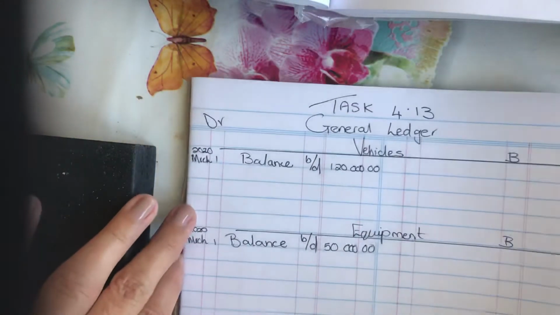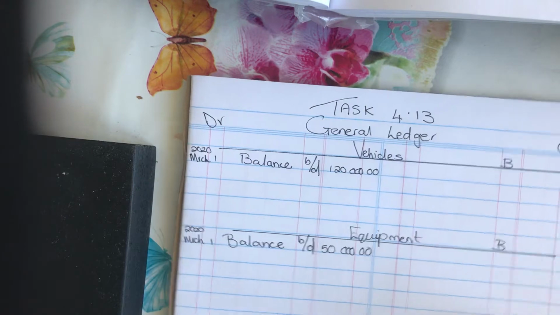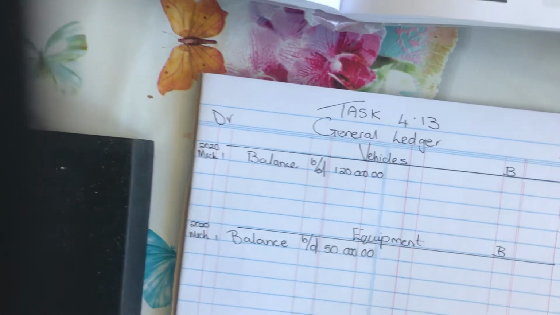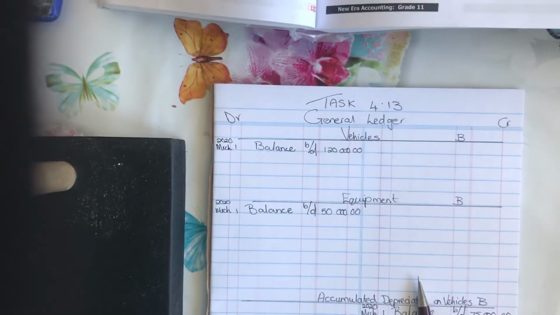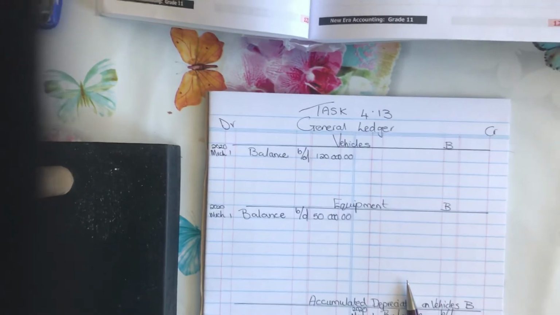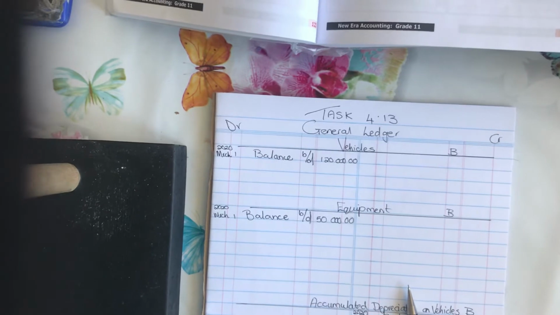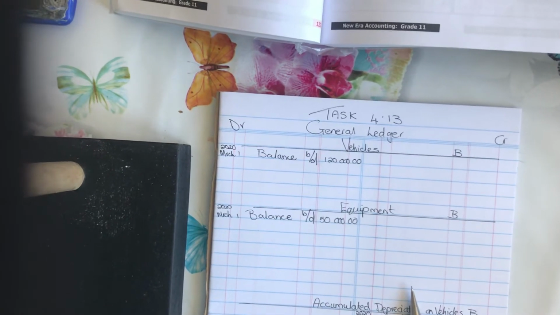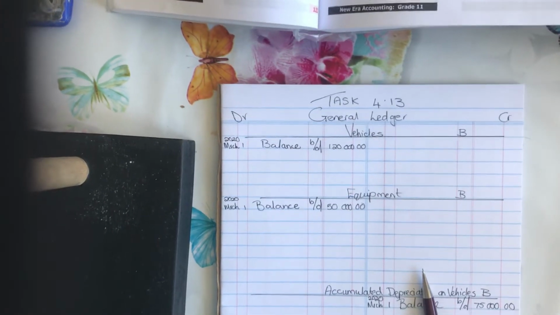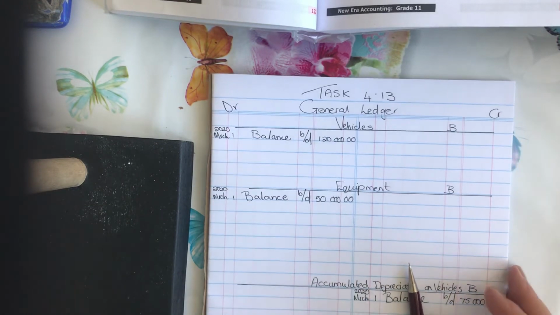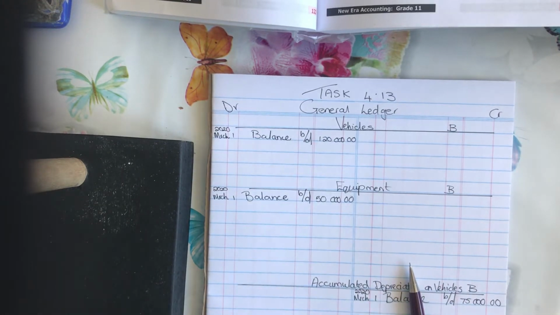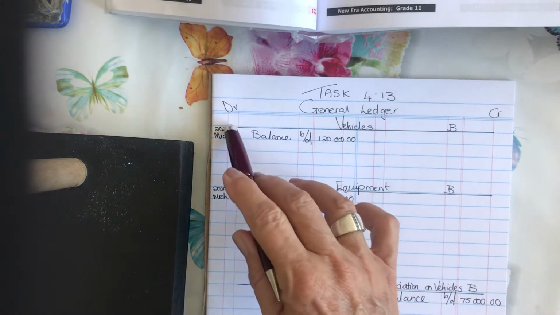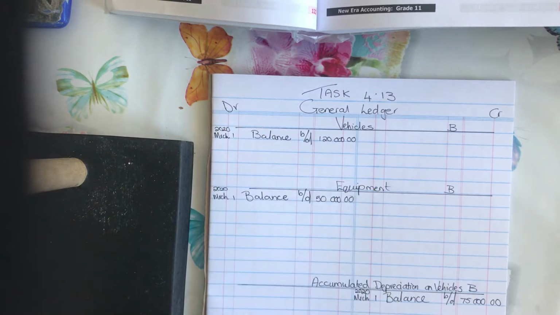So what I'm going to do first of all is lift this a bit higher because I see you can't really see the whole of my book. Alright, so let's look at that exercise. I'm going to put in a date there. This year starts on the 1st of March 2020.